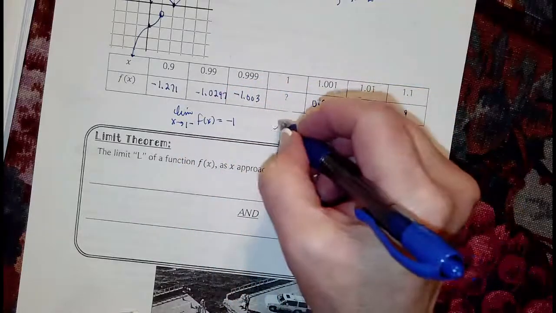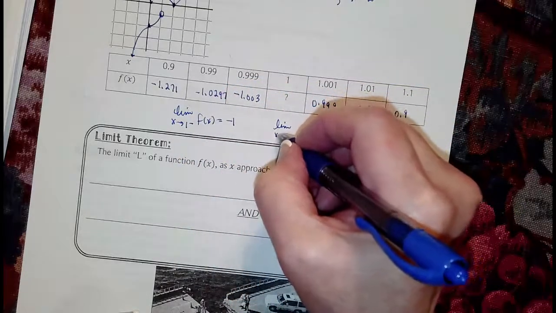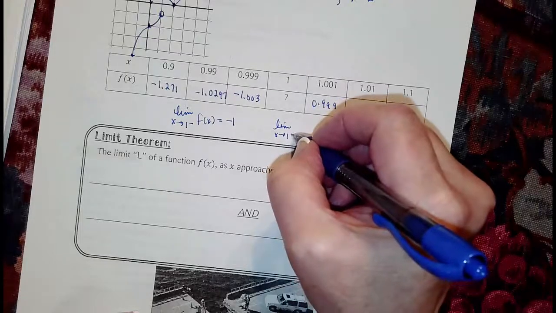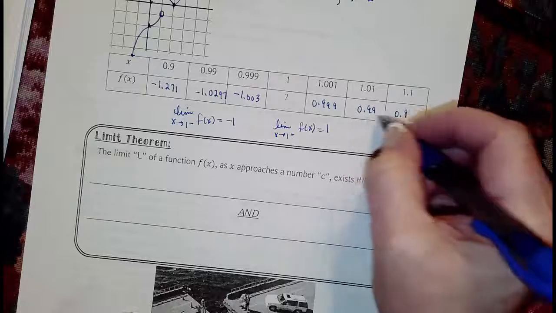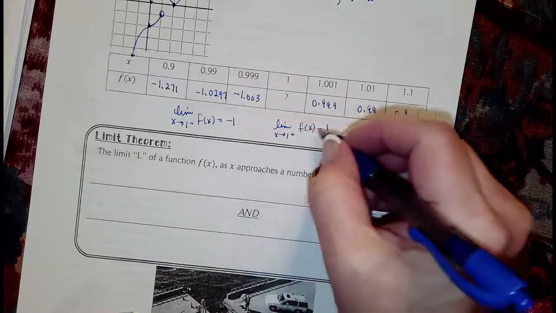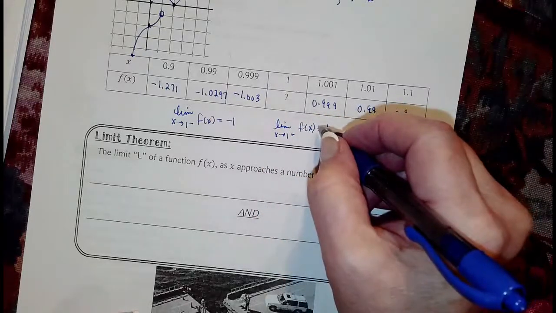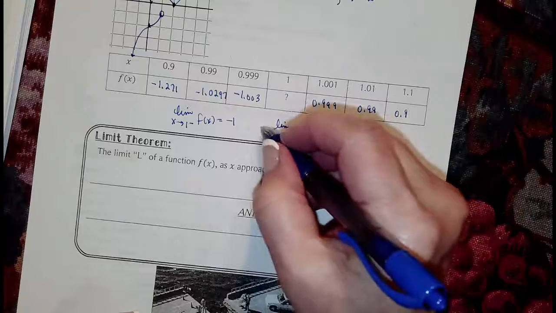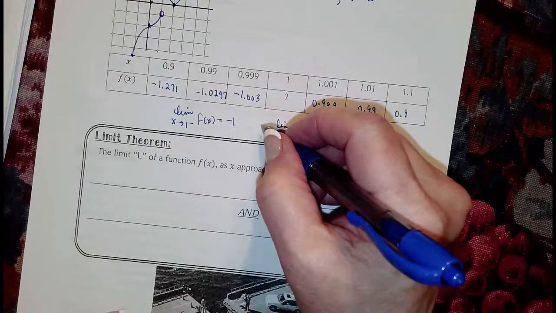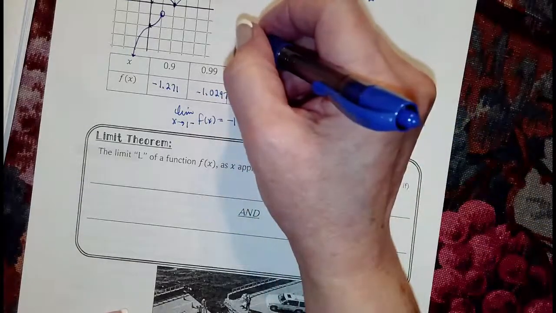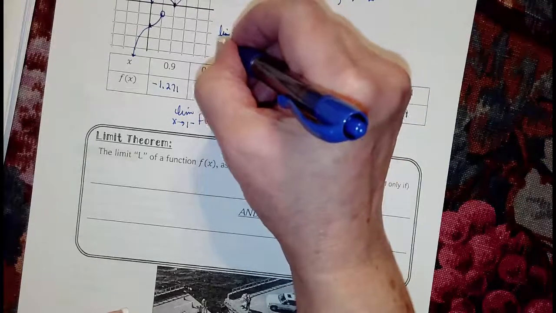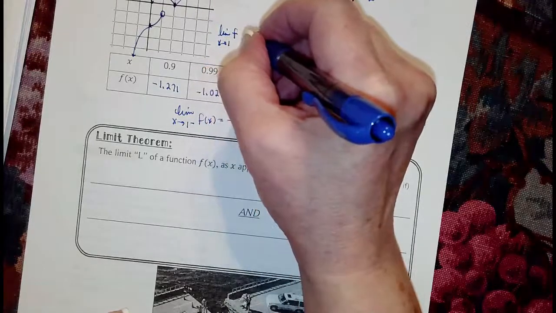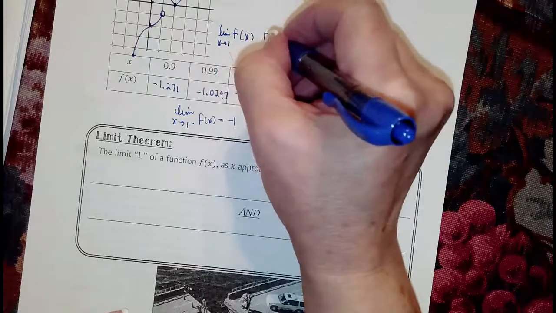And the limit as x goes to 1 from the positive side of f of x is equal to positive 1. Then they're not going to be the same, right? They're not equal to each other. So the limit as x goes to 1 of f of x does not exist.